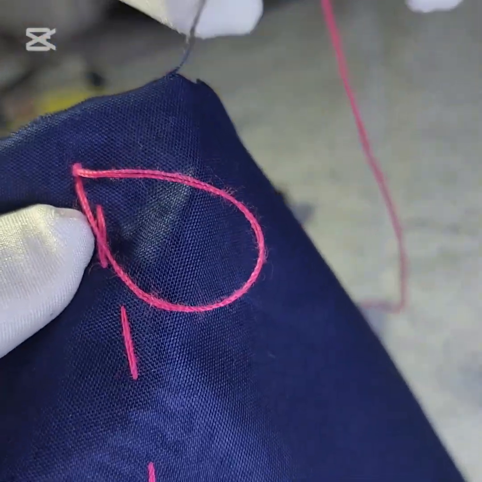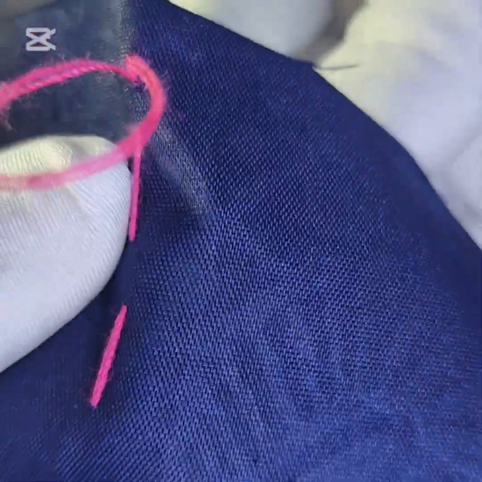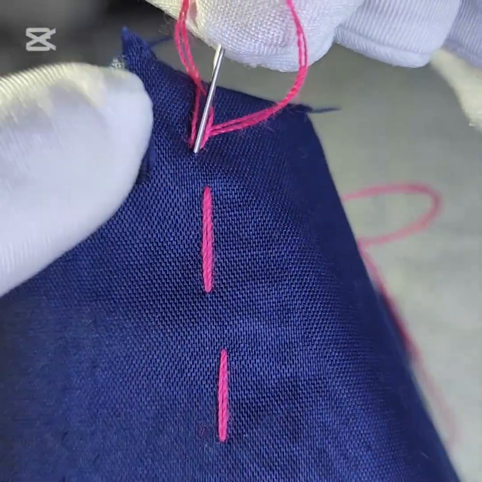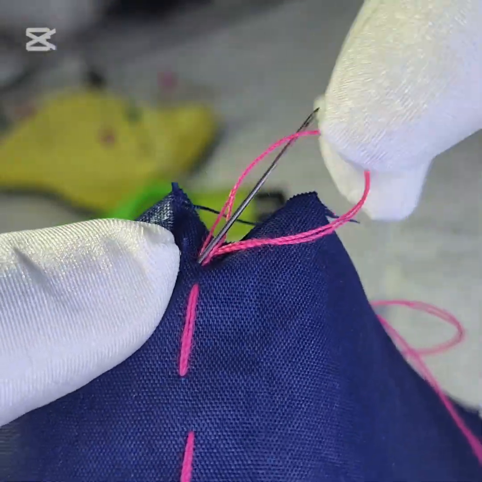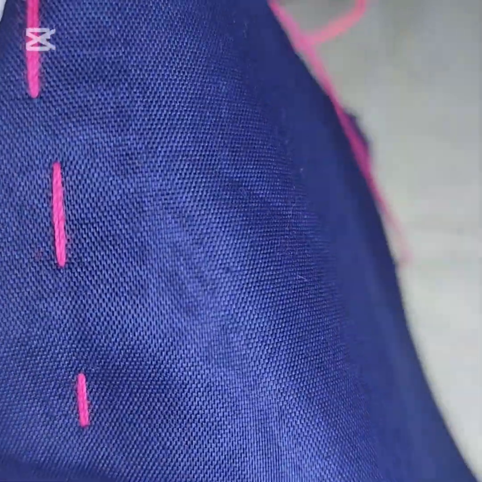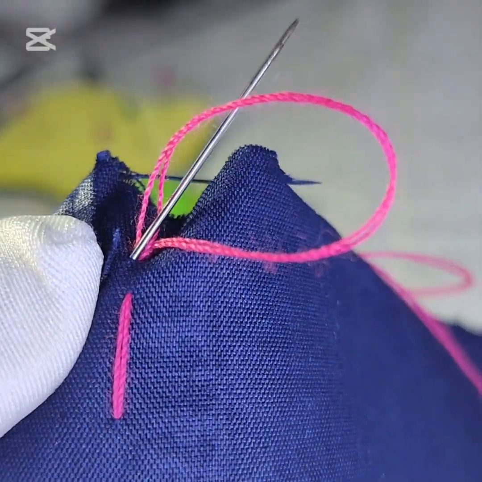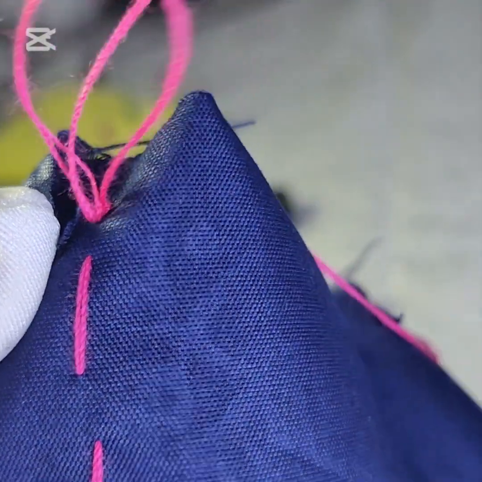Then before the loop gets tightened out here, you push back your needle inside, and then through the loop, push it in through the loop like this, and pull out.